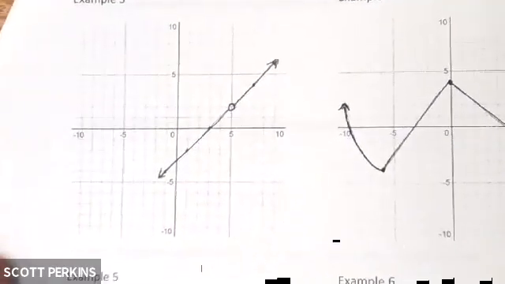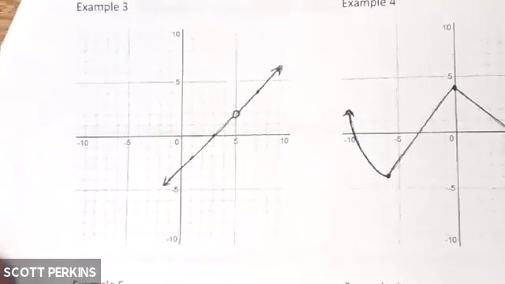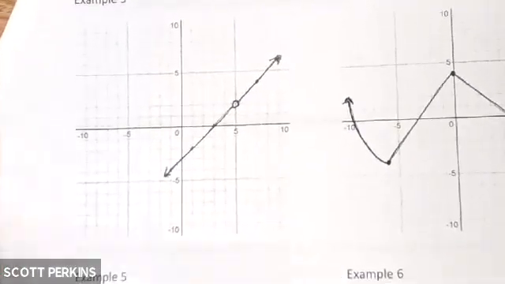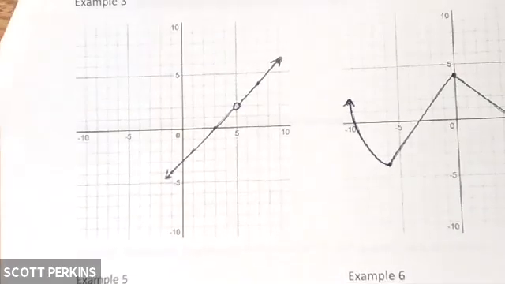Let's do one more of these continuous ones because I'm just showing you different looks at different types of graphs that you're going to see. So when I look at example 3, is this continuous everywhere? Okay, I see why you're saying that, and that's why we're looking at this.